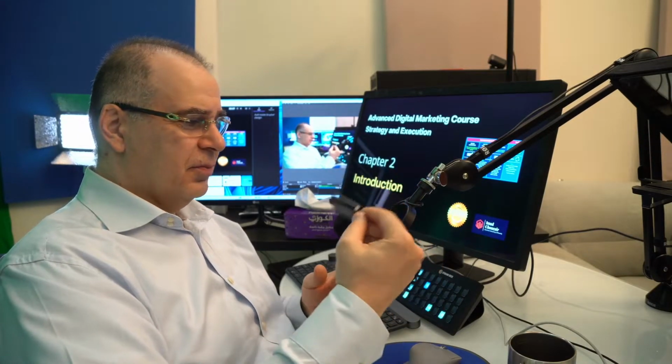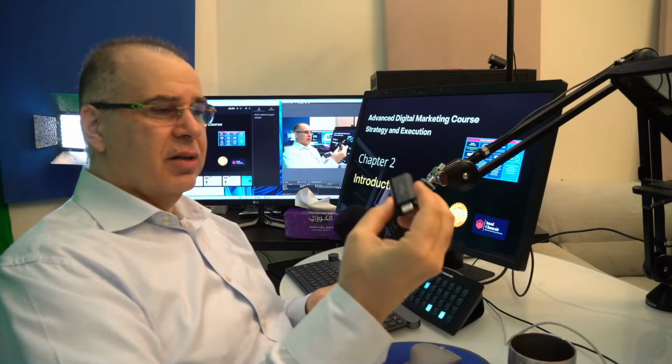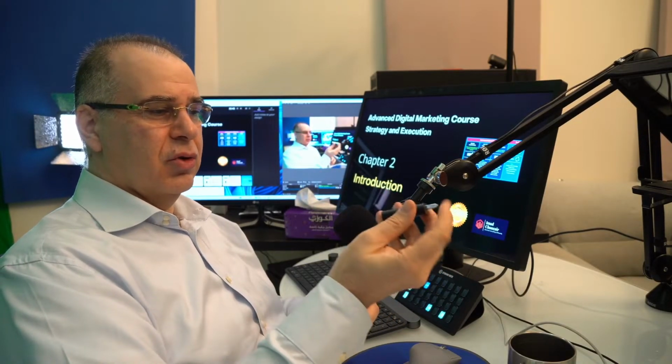So the best approach is to capture the video from the cameras and record on the computer, not on the cameras. To do that, you normally use something called a video capture card. This is one example here. This is a USB video capture card. You plug it into your computer and then you give it HDMI from the camera.